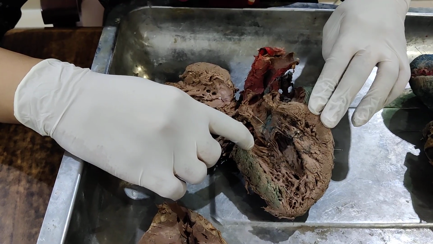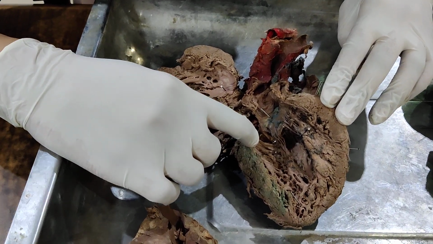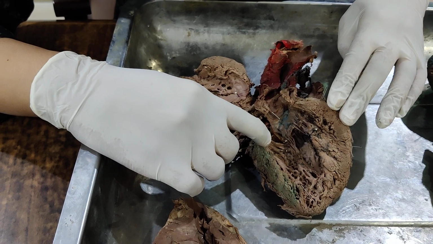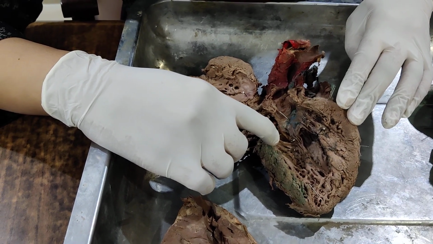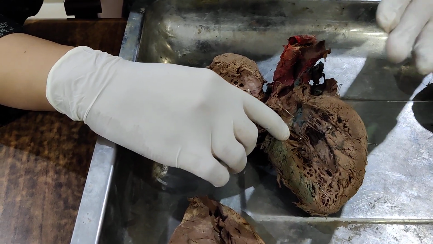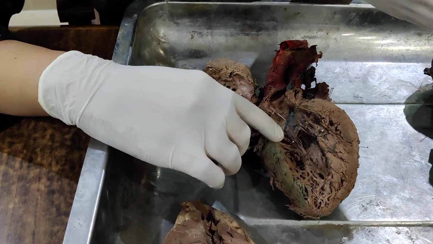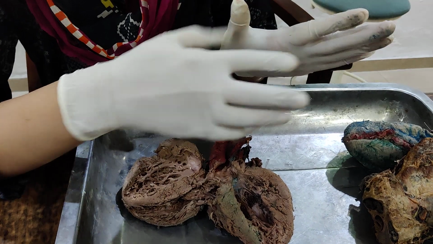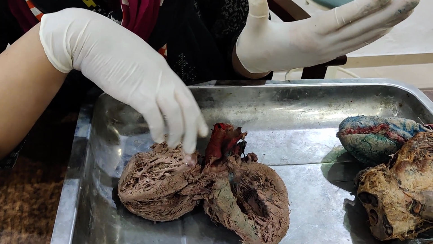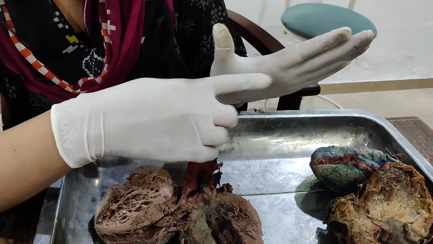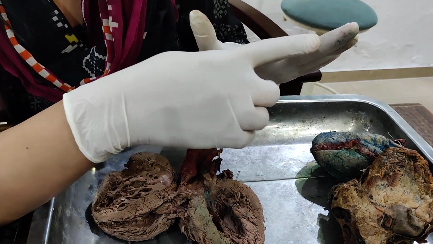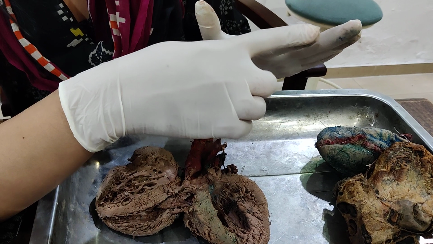Now talking about trabeculae in the heart. As you already know, we have three types of trabeculae inside the heart. The first one is the papillary muscle. In papillary muscle, you have one end attached with the heart and the other end is free like this. One end is fixed, the other end is free. And to this free end, chordae tendineae are attached.